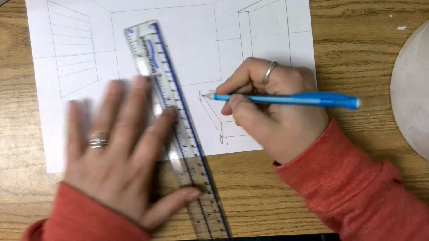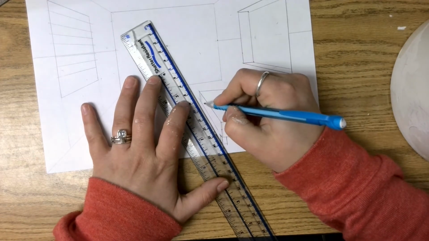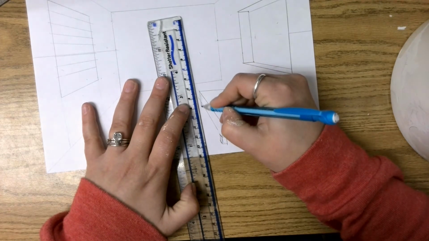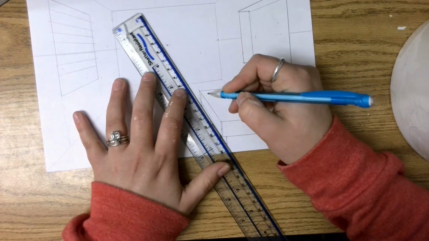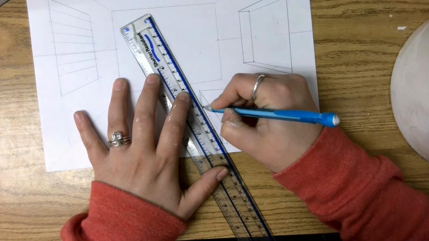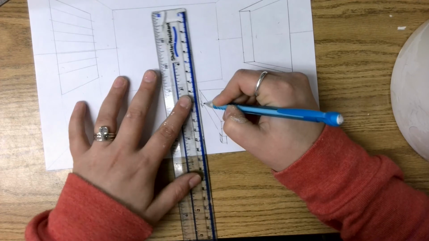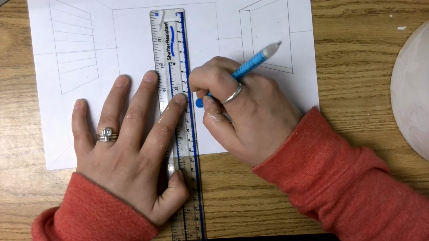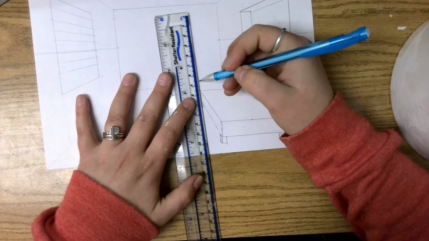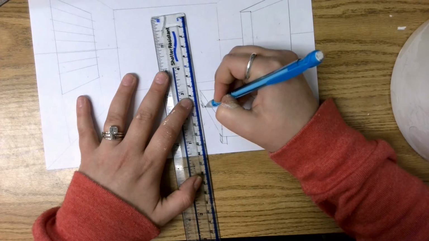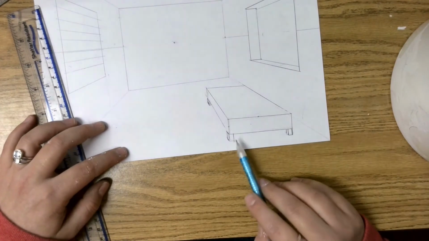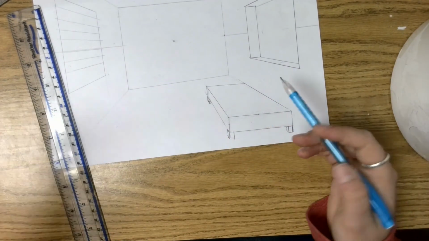Then I would do the same thing right in line with this guy right here to make it look like I had one back there, a little leg back there. It gets a little tricky when they get tinier and tinier, but we do what we can. There we go. So now it looks like I have a bed that has these little feet on it, and now I can decorate this bed however I want.